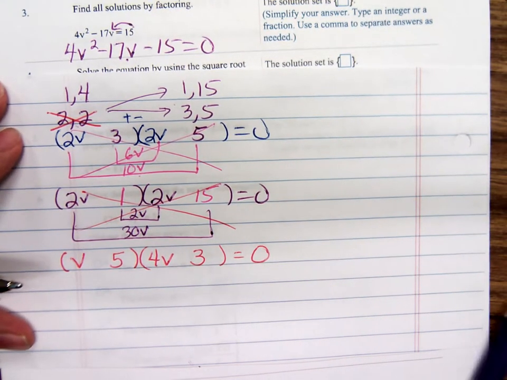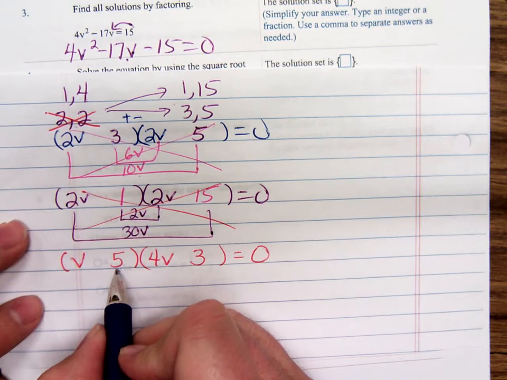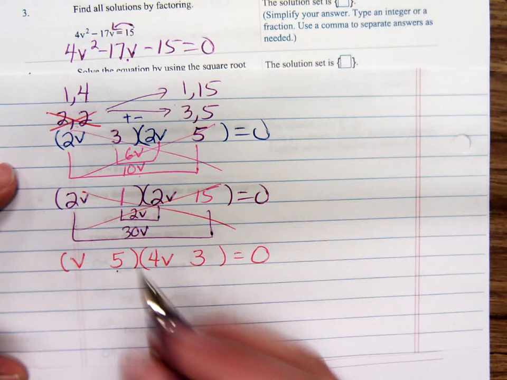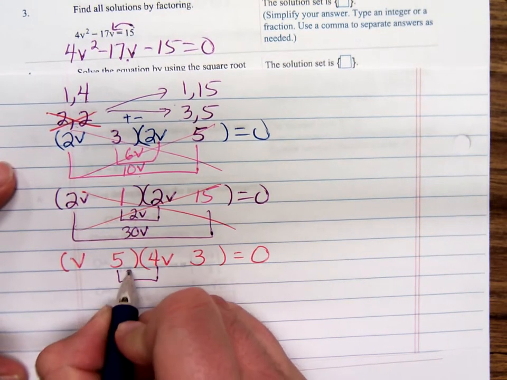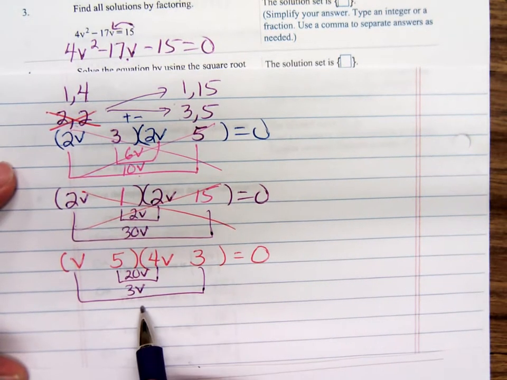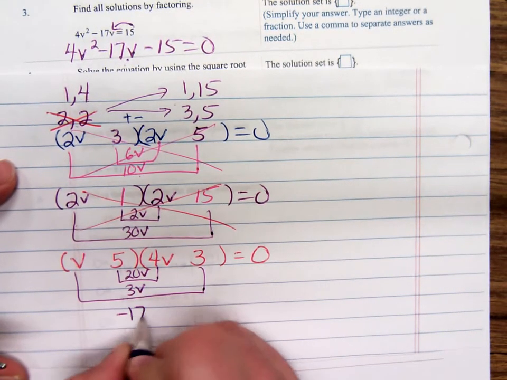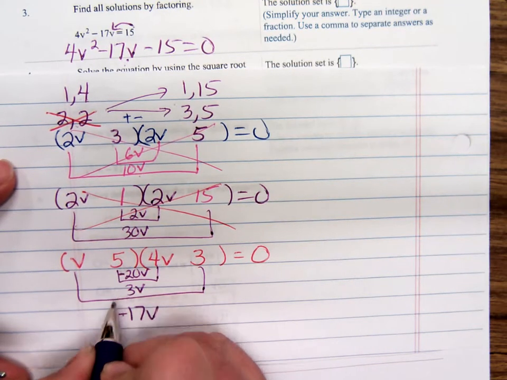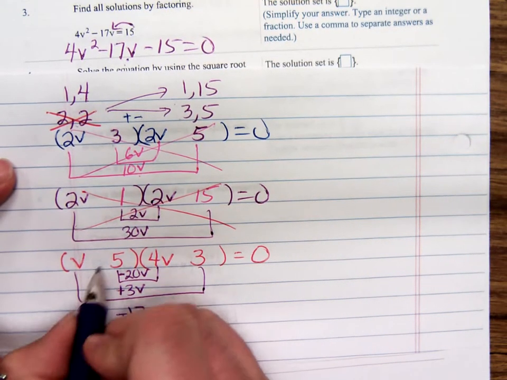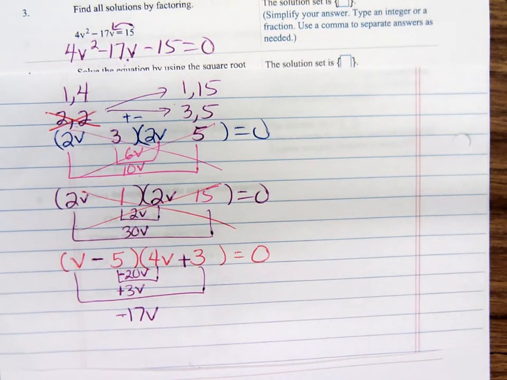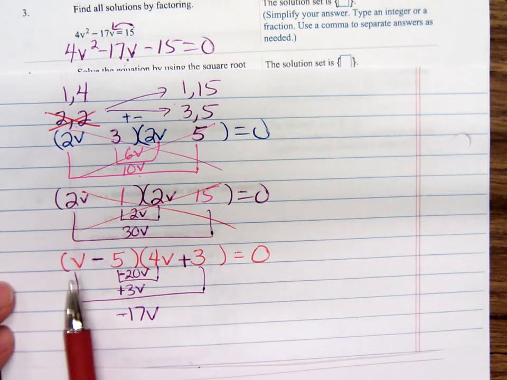I'm going to look at the outer and inner. If this doesn't work, I'll try reversing the 5 and 3. Maybe that'll help. I'd have a 20v and a 3v. Can I subtract those to get a negative 17v? You bet I can. The bigger product should have the negative sign, so a negative there and a plus there, which means there needs to be a minus here and a plus there. You might want to pause this and fill this out to convince yourself I'm getting what I have right there.